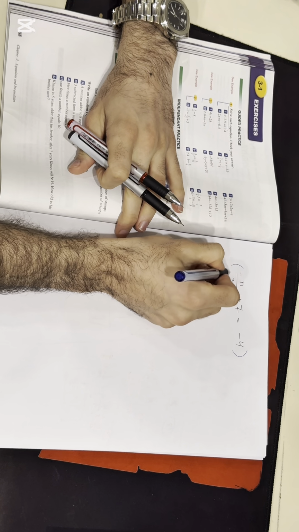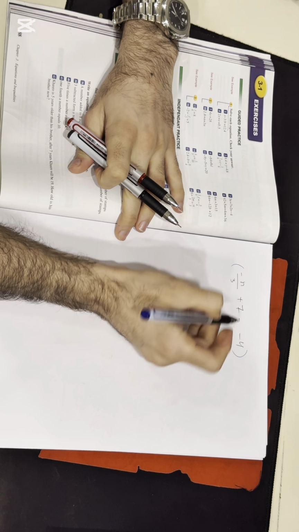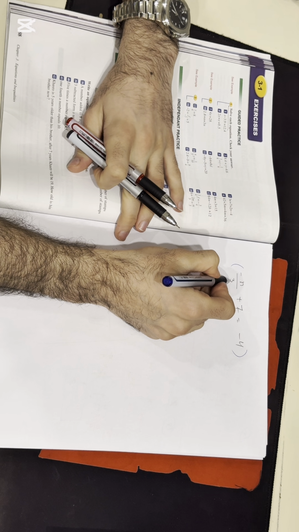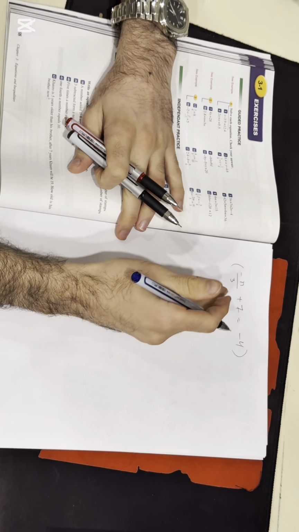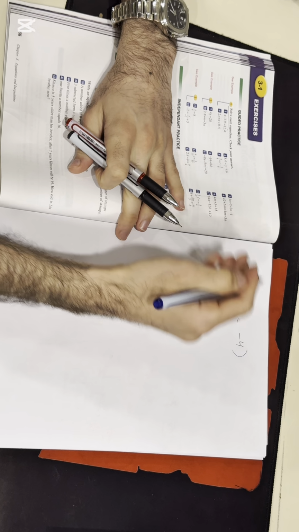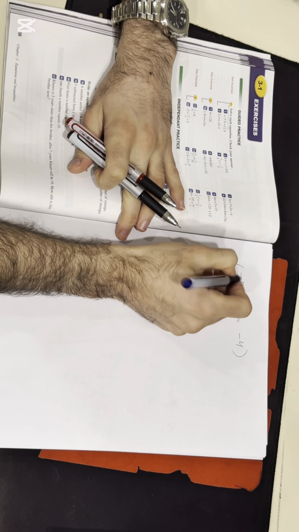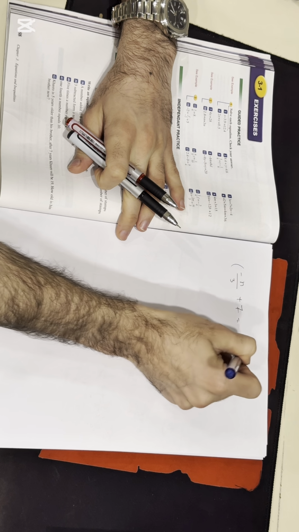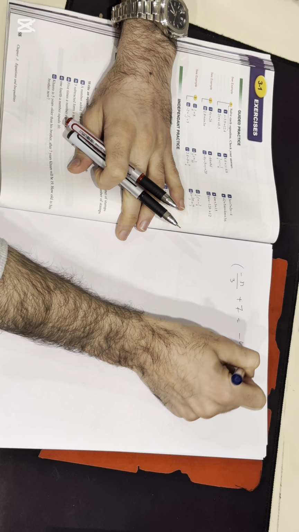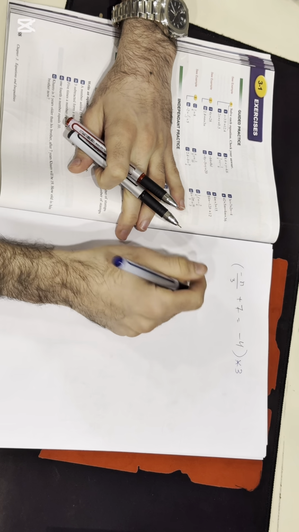So now, what is the first thing that I'm going to do? If you have a fraction, try to remove the fraction in every single question. Please try to remove the fraction in the first place. How do we remove this 3? By multiplying everything by 3. So just multiply everything by 3.